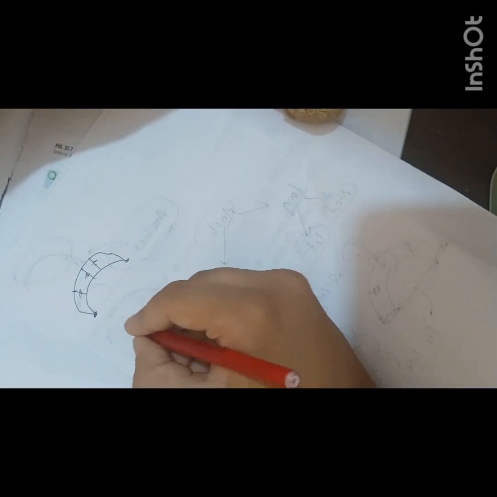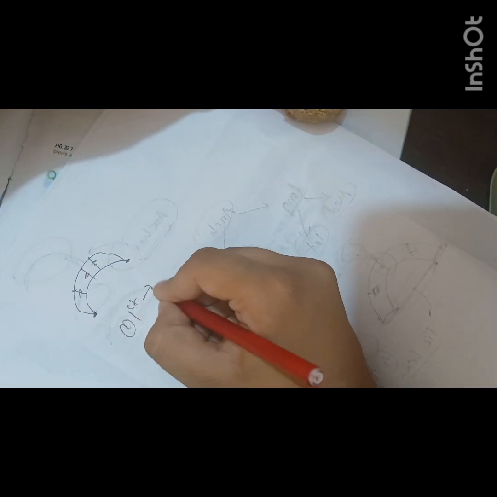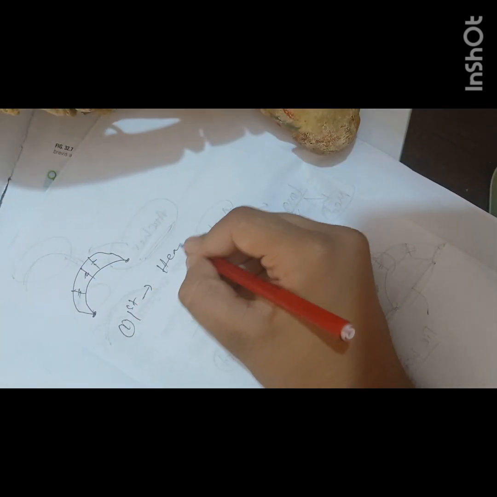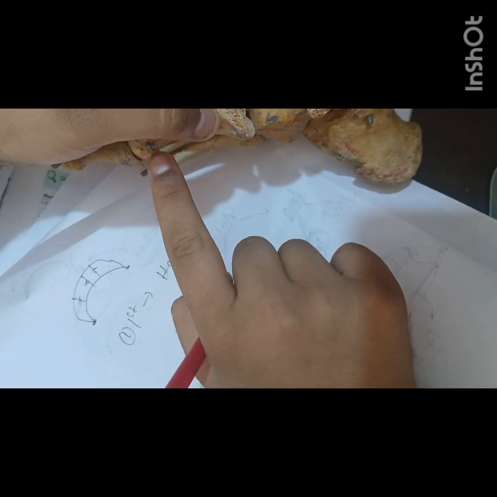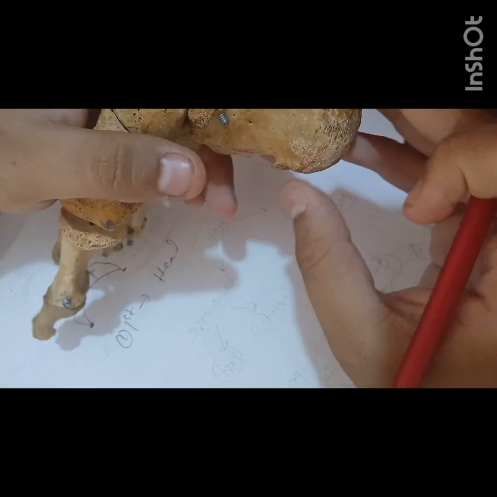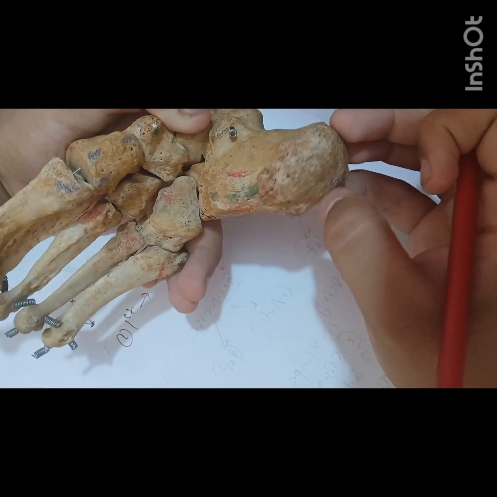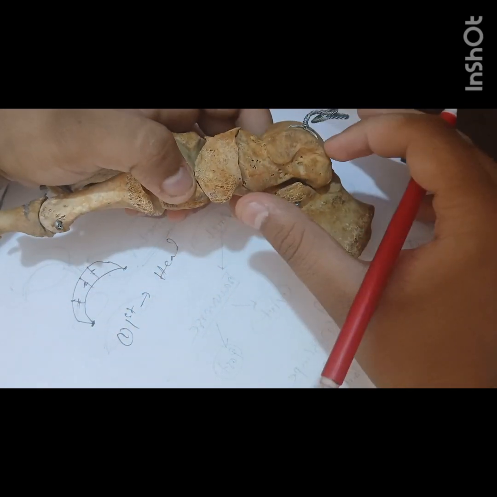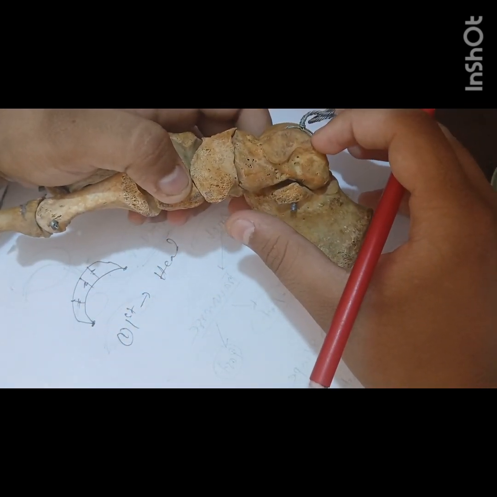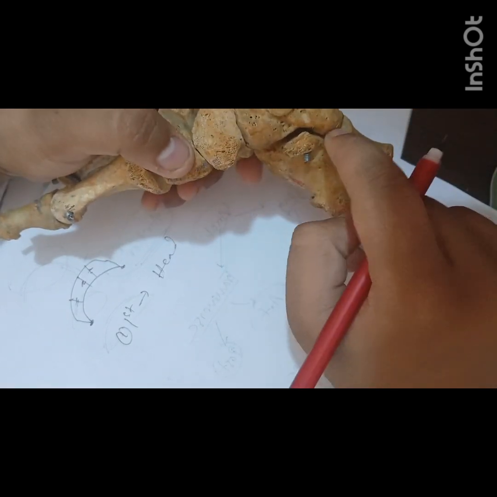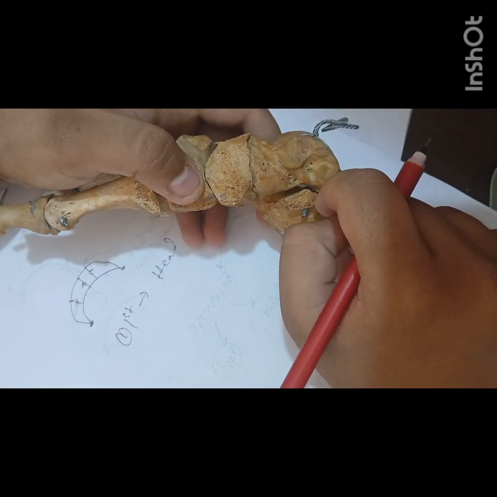The first pillar, or anterior pillar, is the head of the first metatarsal. The posterior pillar is the medial tubercle of the calcaneum. The tip is the trochlear surface of the talus, and the joint is the talocalcaneonavicular joint, which is a ball and socket variety of synovial joint.